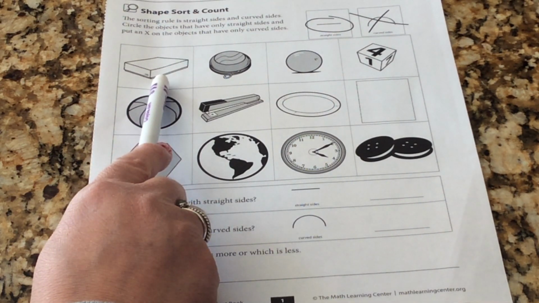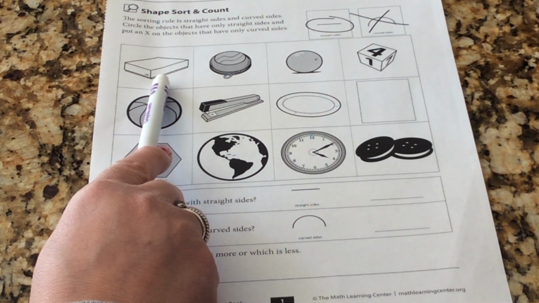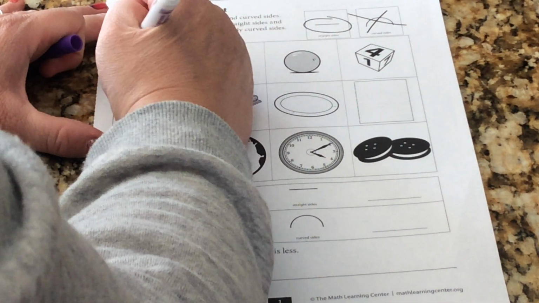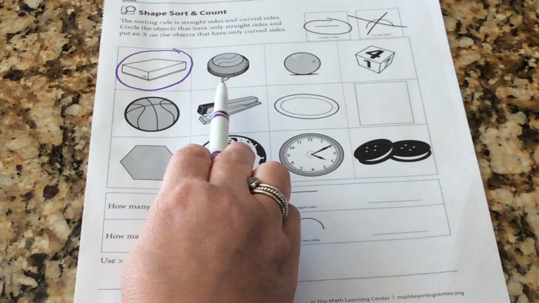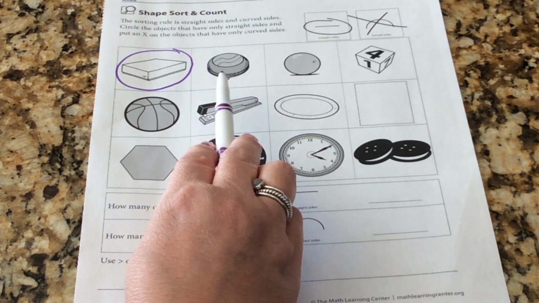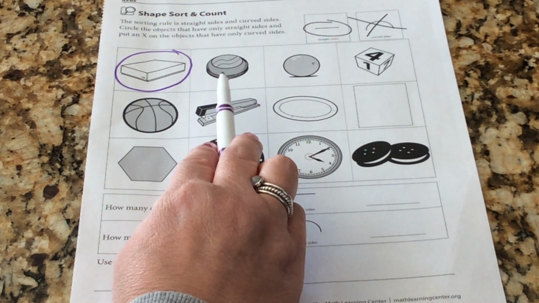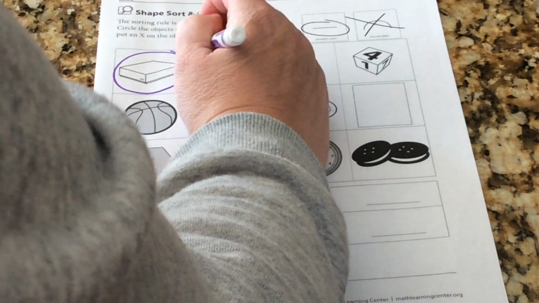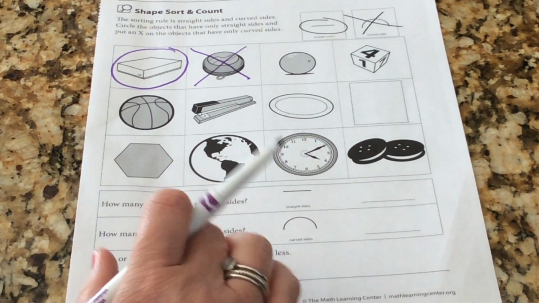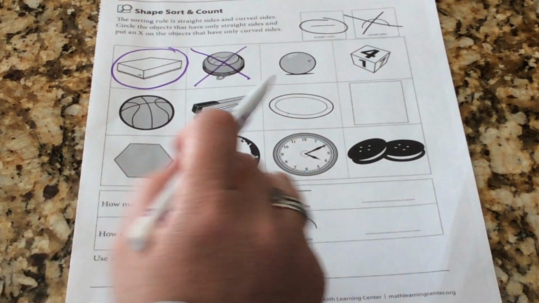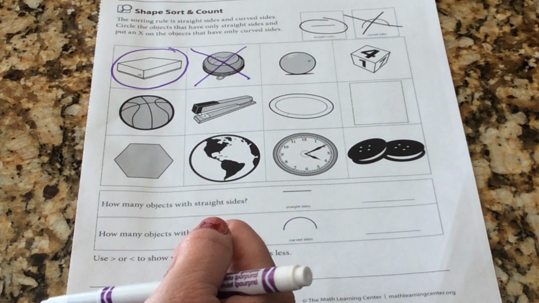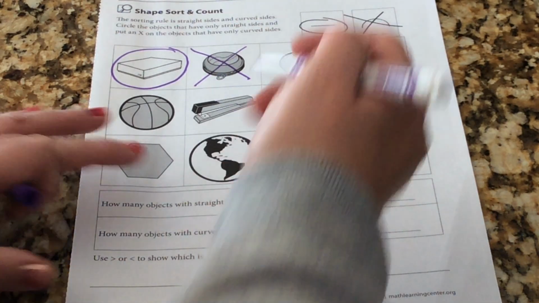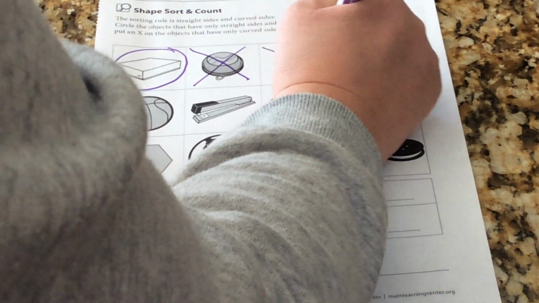How about this book? What do you think? Should I circle it for straight line or X it for curved line? You're right, it is a circle. What do you think for the yo-yo? Should I circle it for having straight lines or X it for having curved lines? You're right, X. A yo-yo is curved. Next, I have a ball. Should I circle it or X it? You're right, it's an X. It is a curved line shape.